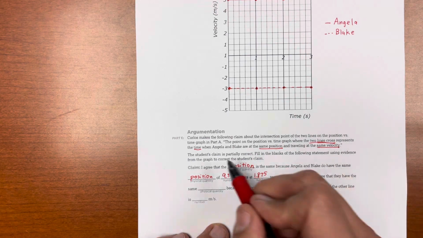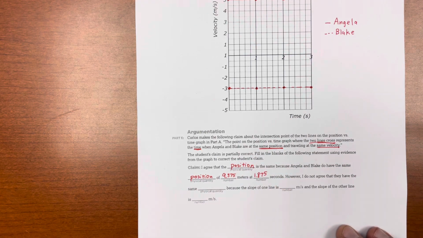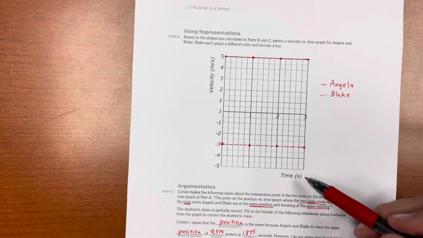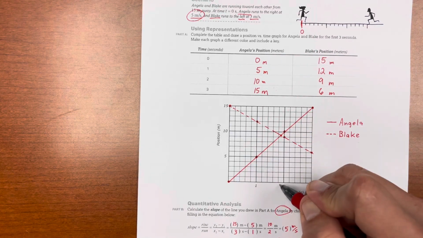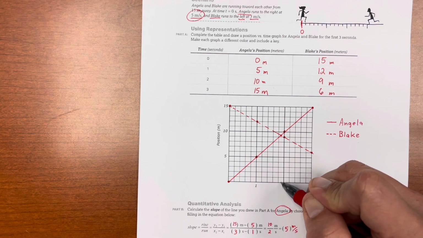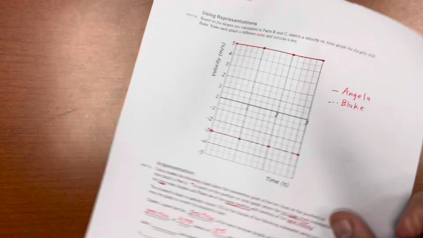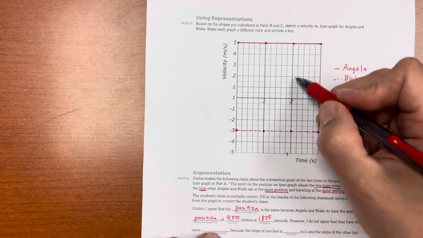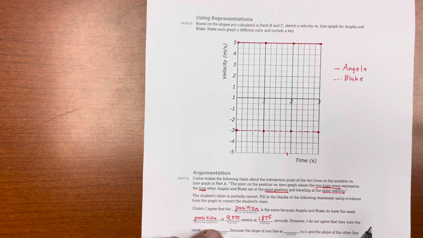Now the problem with this is at that time, they do have the same position because they cross, but at that time, they do not have the same velocity. Notice the velocity versus time graph. So let's go back to the position versus time graph first. This point right here, that is at the 1.875 seconds, and they have the same position. But if you go to the same time on the velocity versus time graph, which is right here, you can see that they don't have the same velocity because the velocity lines don't cross.